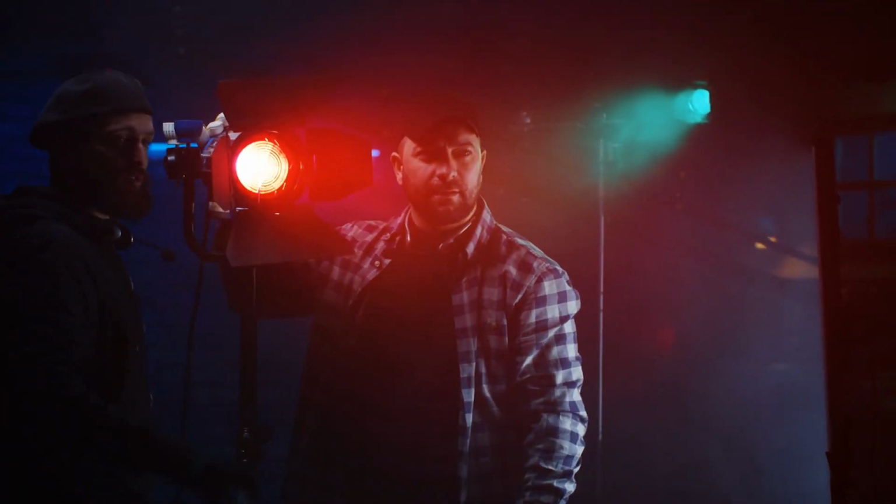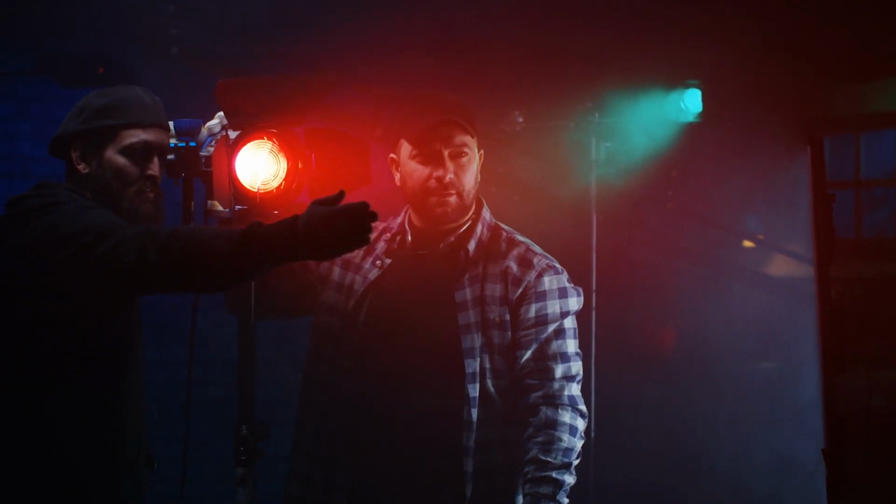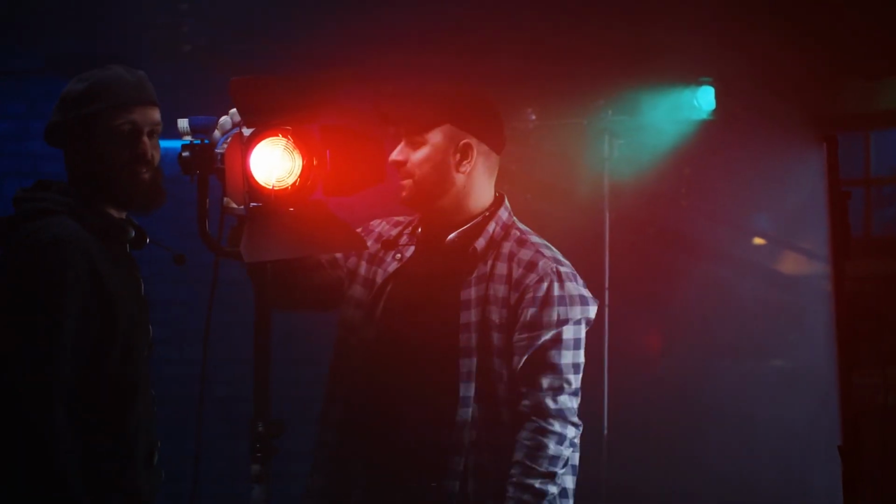Well, obviously with lots of money, expensive equipment, and a bunch of talented people behind the scenes. But today, I'm going to introduce you to an affordable tool used by professional cinematographers that you can use as well to help improve lighting and exposure in your videos.